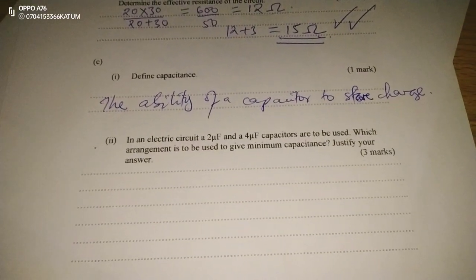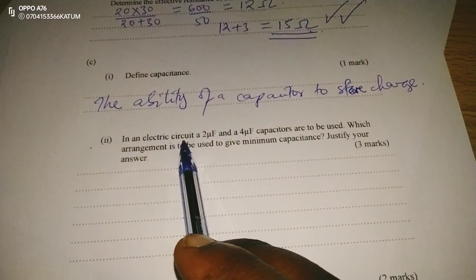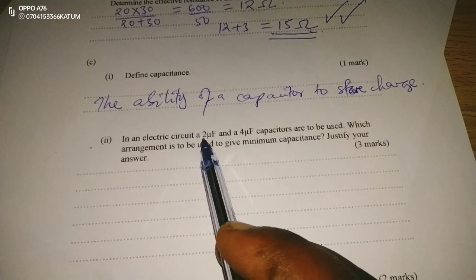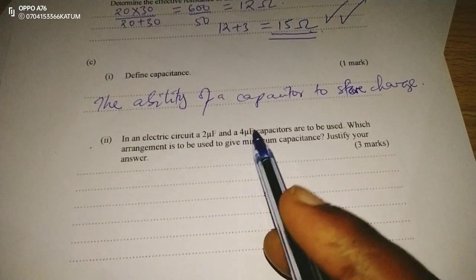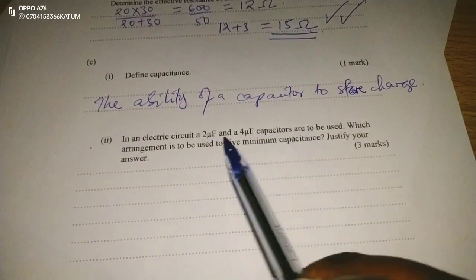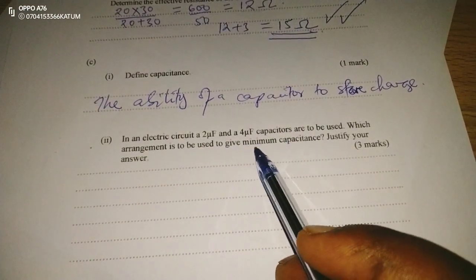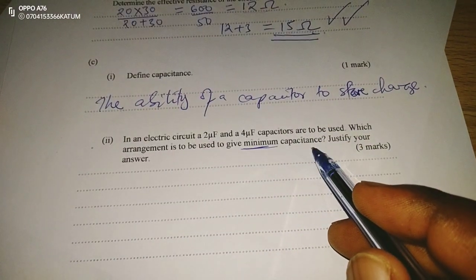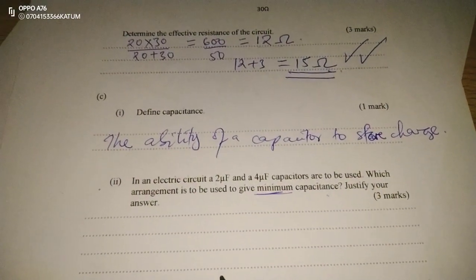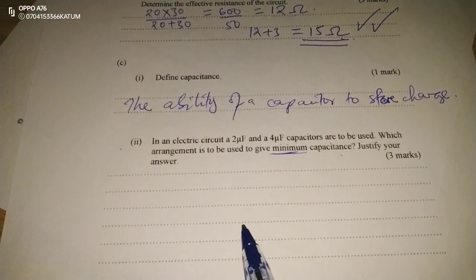Then we are told that in an electrical circuit, a 2 microfarad and a 4 microfarad capacitor are to be used. Which arrangement is to be used to give minimum capacitance? Justify your answer. Being told to justify your answer means you prove.